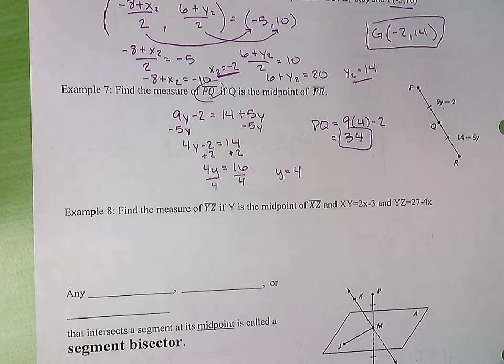All right, I want you guys to do number 8. Number 8, you're not given a picture, you need to draw the picture. So read what it's describing, label it, and then find the measure of YZ.